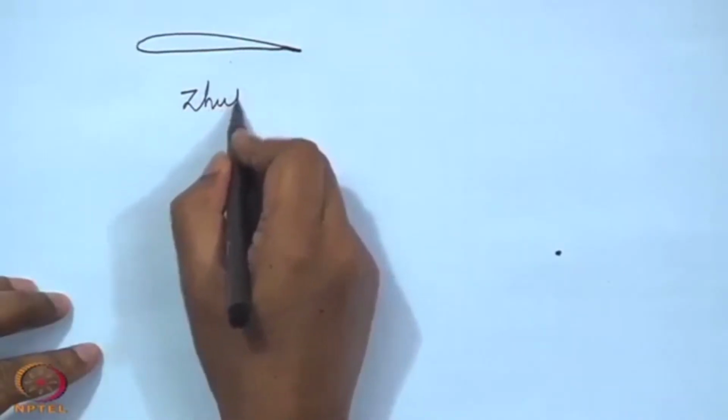But this is not what the common airfoils look like. In the common airfoils, the trailing edge angle is a small but finite angle, not 0. So, all practical airfoils have finite trailing edge angle, they are not clasped. These Zhukovsky airfoils have clasped trailing edge.